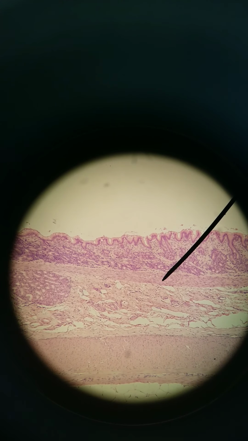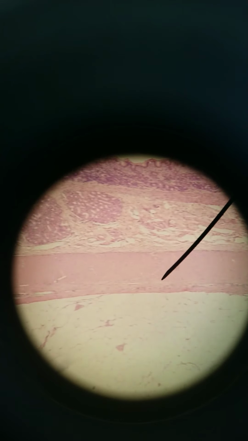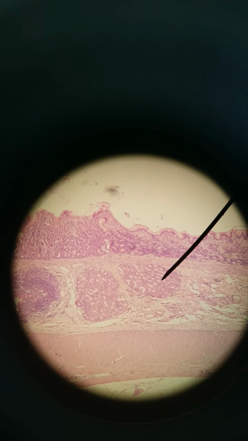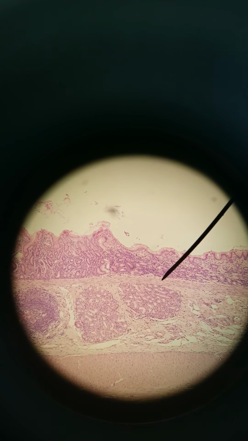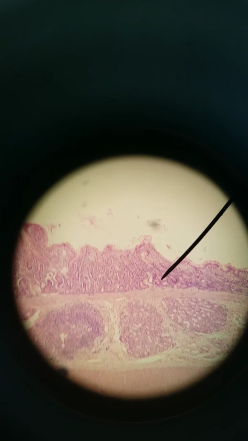Here's muscularis mucosa, submucosa, muscularis externa. You can get a mucosa-associated lymphoid tissue here. Pretty neat. But we're starting to transition here from pits to things that poke out more.